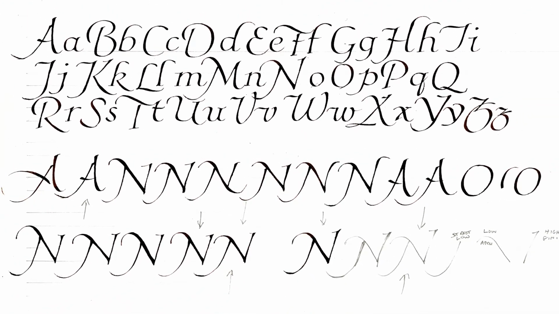I hope you enjoy learning this Romitalic letter form as much as I've enjoyed the journey of developing the letter form, putting together the class, and doing the research to find the connections to bring it all forward into the 21st century. Thanks for taking the time to listen, and we'll see you in class.